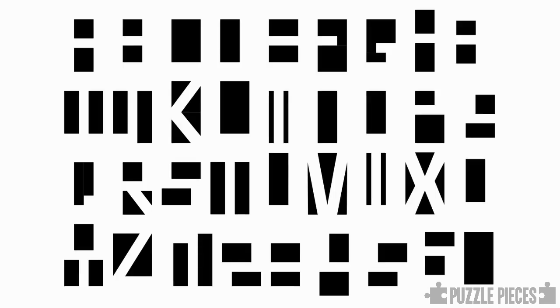So here's a complete character set of all the letters of the alphabet, together with the numbers from 0 to 9. And as you can see, it's pretty hard to tell from this alone what the letters are, unless you knew what you were looking for. They look like a series of abstract geometric shapes.